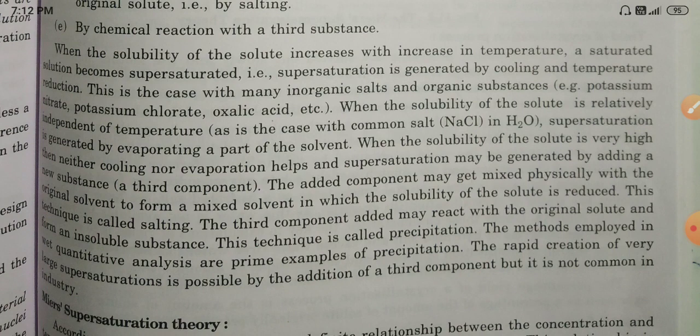When the solubility of a solute increases with temperature, a saturated solution becomes supersaturated.